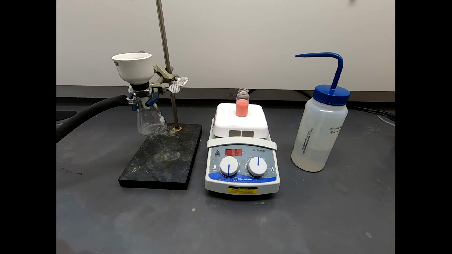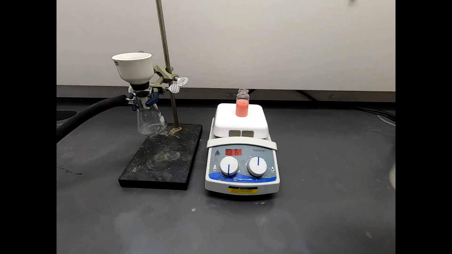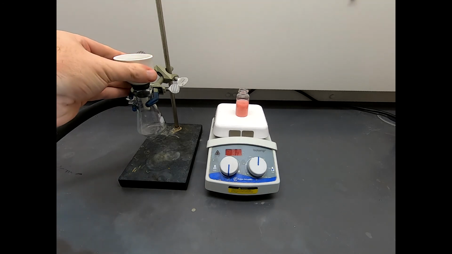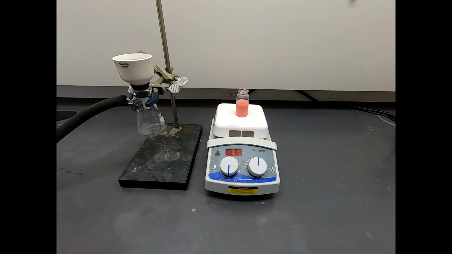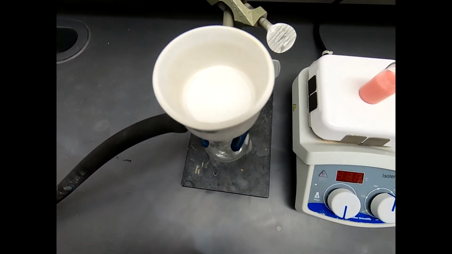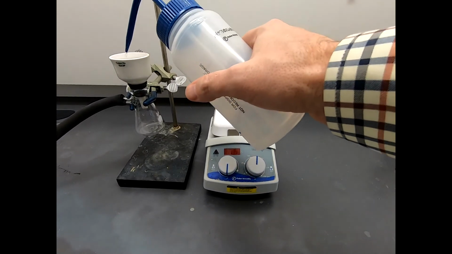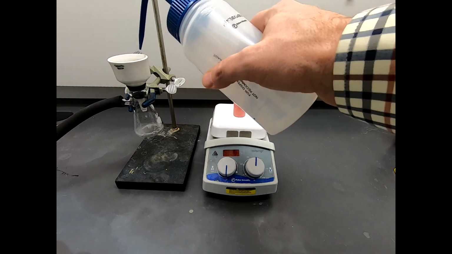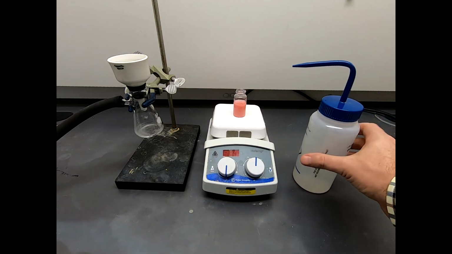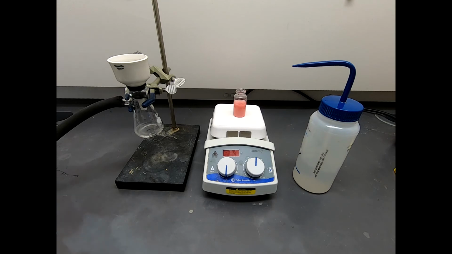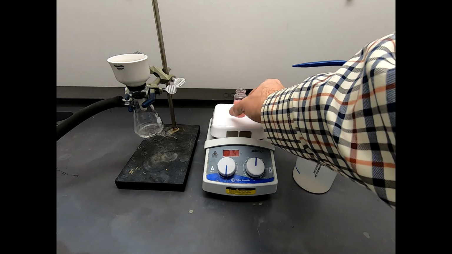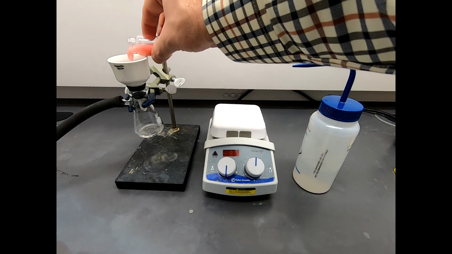Now we're ready to filter this material, and we're going to use a Hirsch funnel. And what I'm going to do is turn on the vacuum. We've got good suction, and we have a filter paper in there, and that filter paper should cover all the holes, and it does. So I'm going to seat the filter paper. You always need to wet the filter paper with a solvent that's very similar to what you have in your mixture, and it's over 75% water. So I'm going to seat this filter paper with water. And now I'm just going to take this and dump it in.